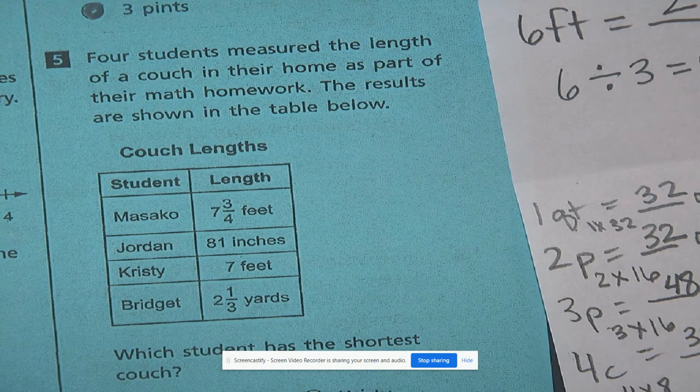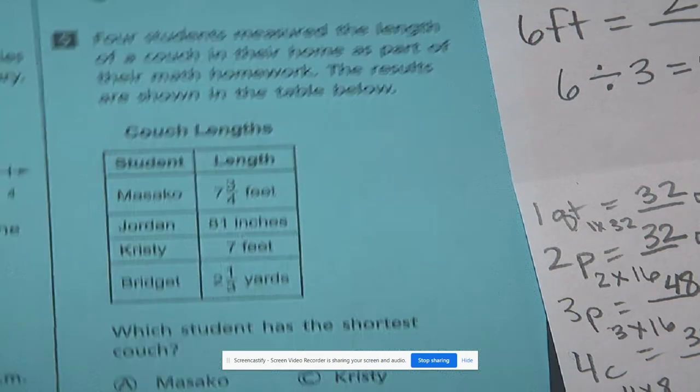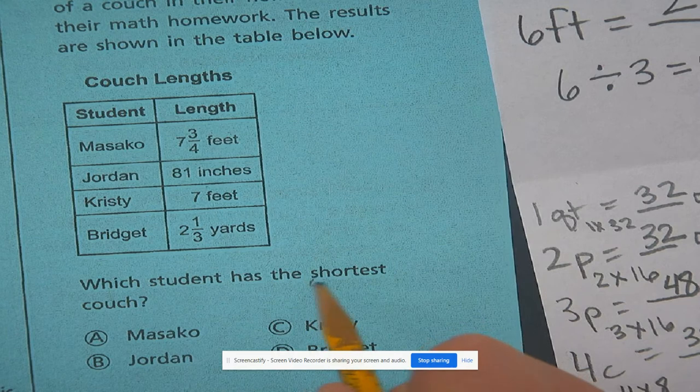At this point, what's wrong with our table? Yeah, they're not all in the same measurement. So what do you think you're going to have to do? We're going to have to turn them into the same measurement, right? Yep. Okay, but let's find out. Which student has the shortest couch?